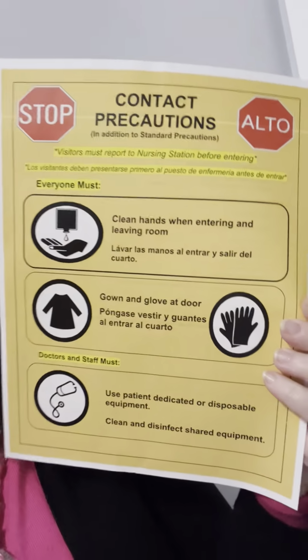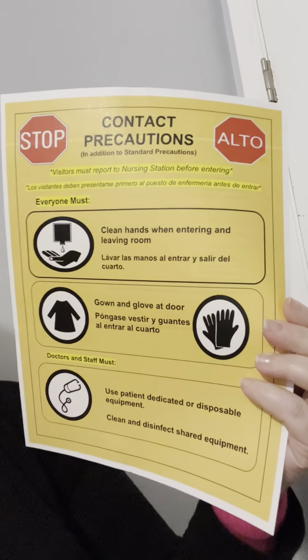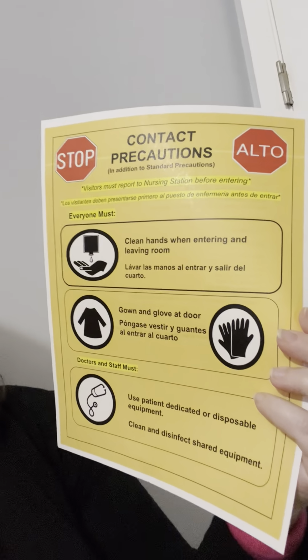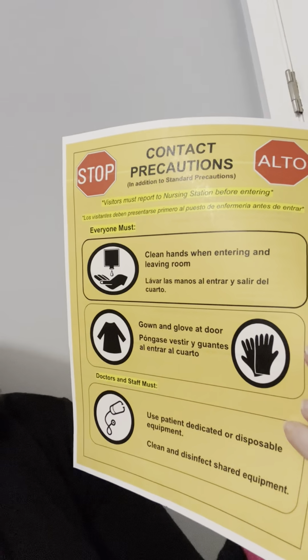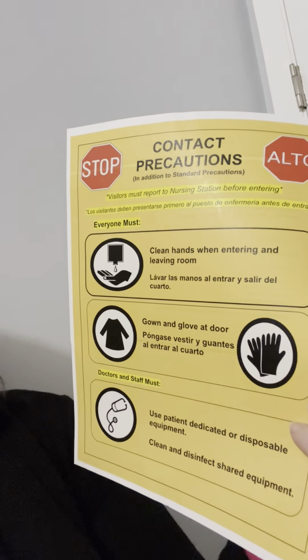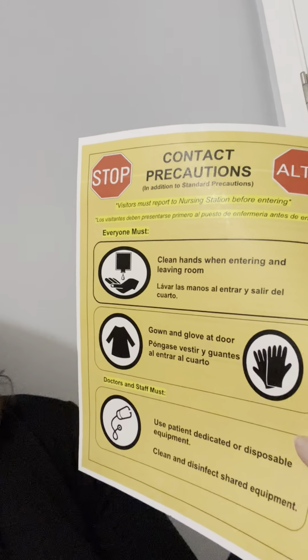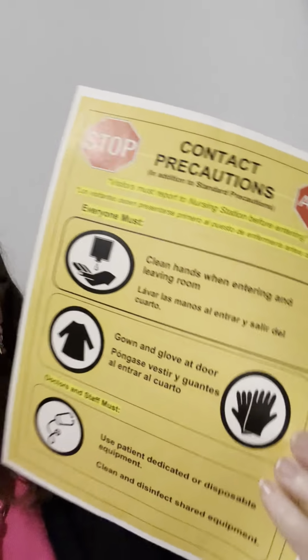And then we have our contact precautions, which is the most common one. This one is a yellow-orange sign. Visitors should report to the nurse's station first. Everybody needs to clean their hands when entering and leaving the room. Gown and gloves should be put on at the door, and doctors and staff should use patient-dedicated or disposable equipment, clean and disinfect shared equipment, make sure that it gets nice and wet, and that everything air dries.